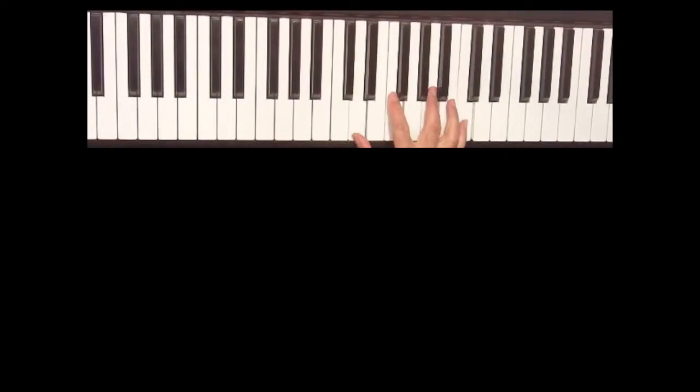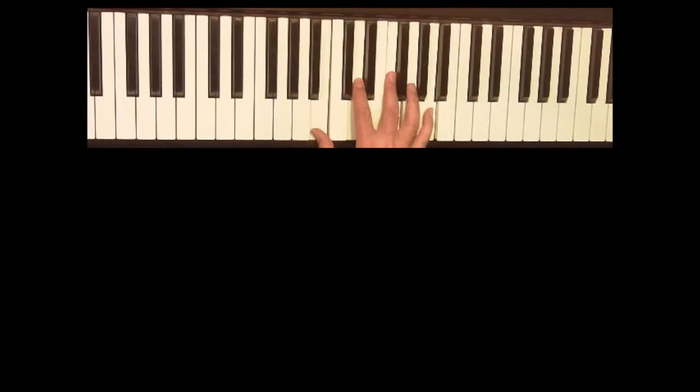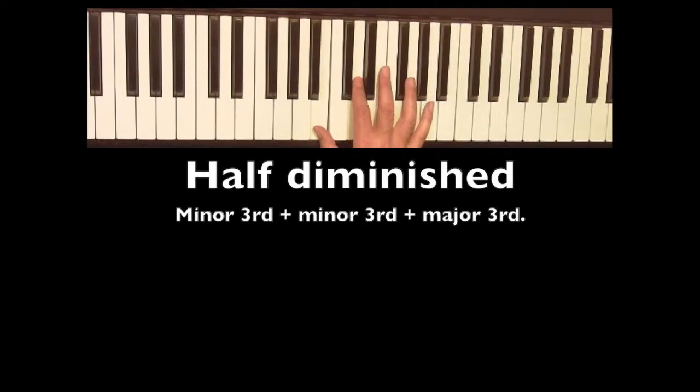The final 7th chord that occurs in this row that I showed you happens on step 7. I'll play it down an octave, and it has two names, half diminished and minor 7 flat 5. Let's analyse it. From 1 to 3, a minor third. 3 to 5, minor third. And 5 to 7, major third.